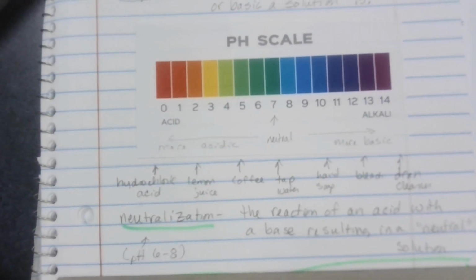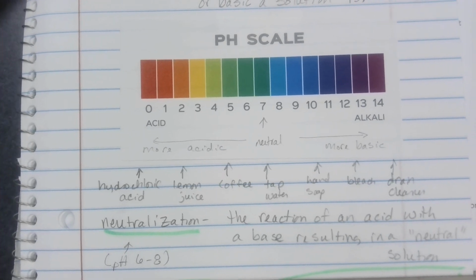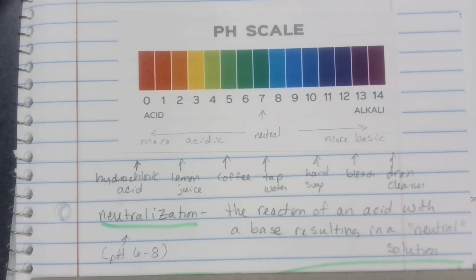An important process involving pH is neutralization. Neutralization is the reaction of an acid with a base resulting in a neutral solution. And I've put neutral in quotation marks here because we're going to say anything that has a pH from 6 to 8 is going to be considered neutral or neutralized. So neutralization is the reaction of an acid with a base resulting in a neutral solution. So anything between 6 to 8 is going to be considered neutralized.